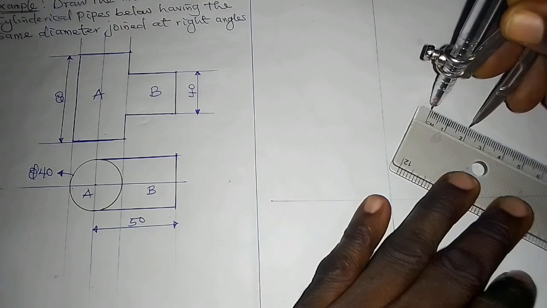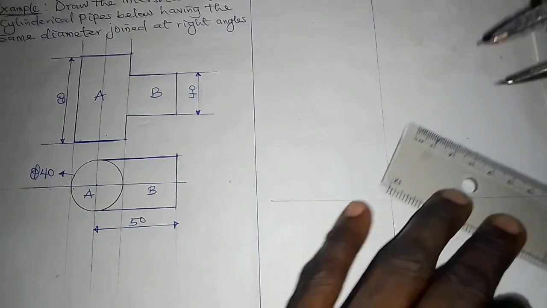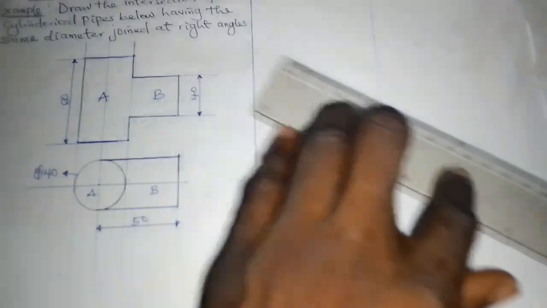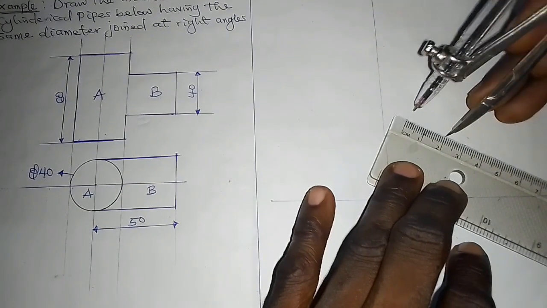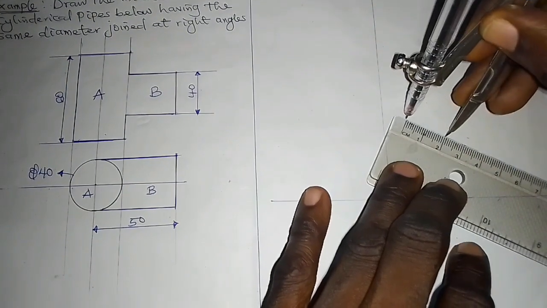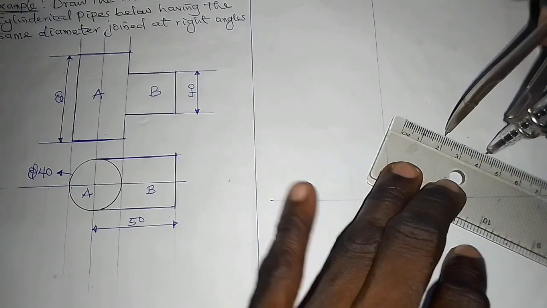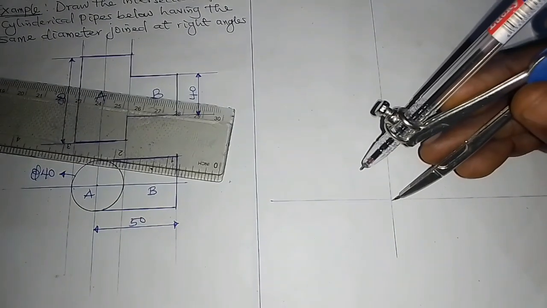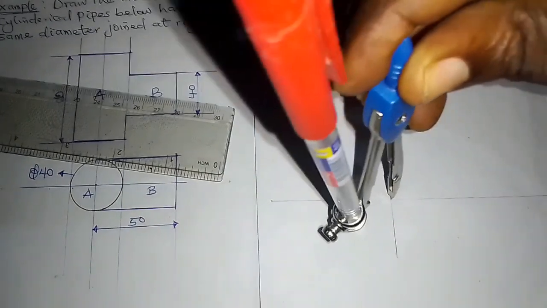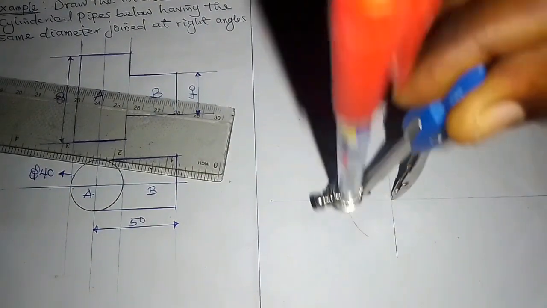I want to be sure it's 20. We place it here and draw. So we have that drawn.